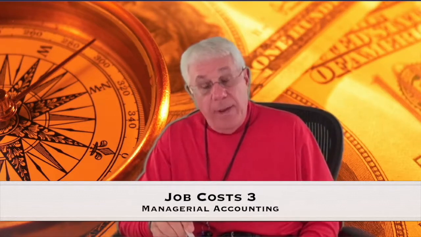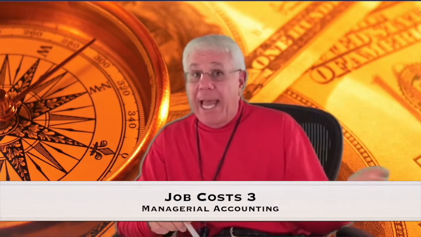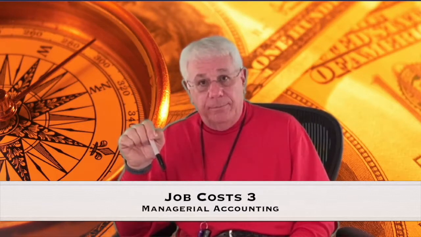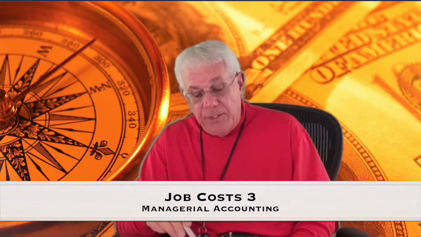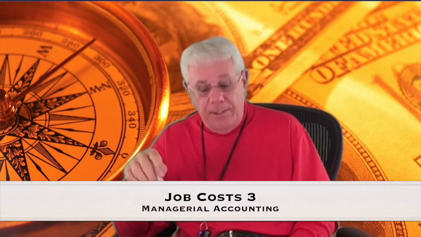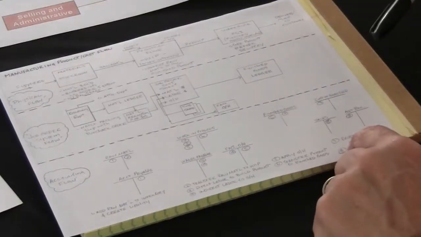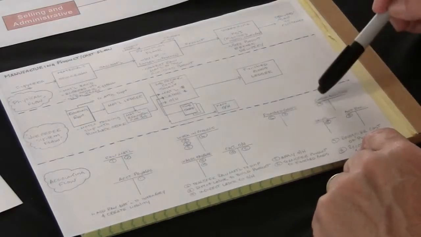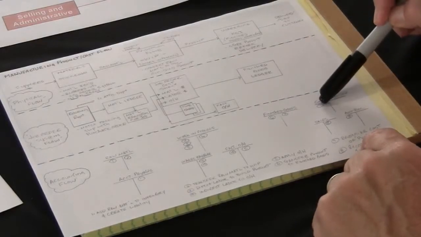Once we're done making all of these, we credit work in process because we're taking it out of work in process and moving it into finished goods, where it will sit. And the value of that transaction is going to be equal to the job cost summary sheet. When the time comes to sell this product, transaction number 7, we will recognize the cost of the product sold by crediting finished goods and debiting cost of goods sold.